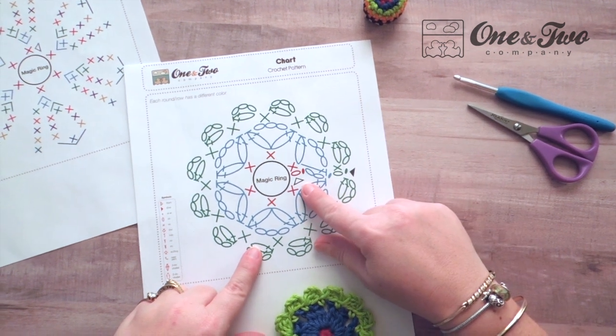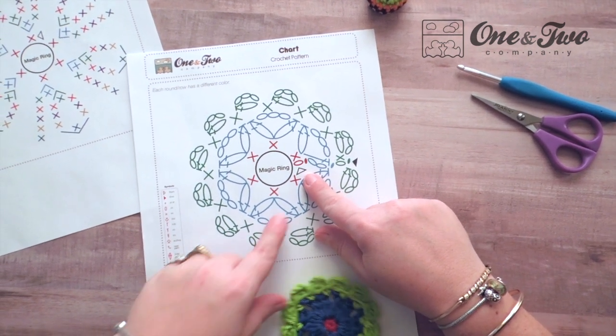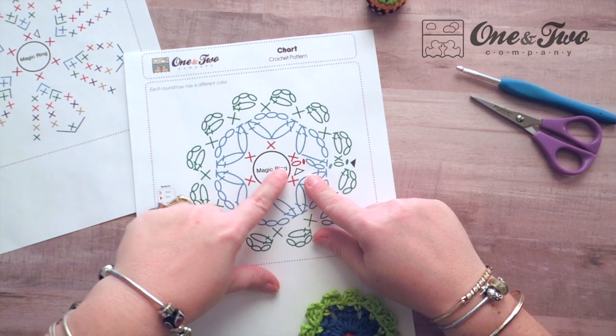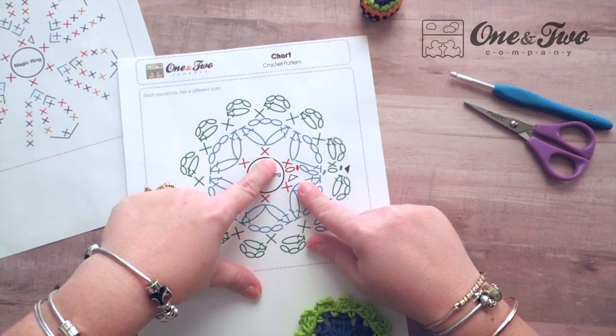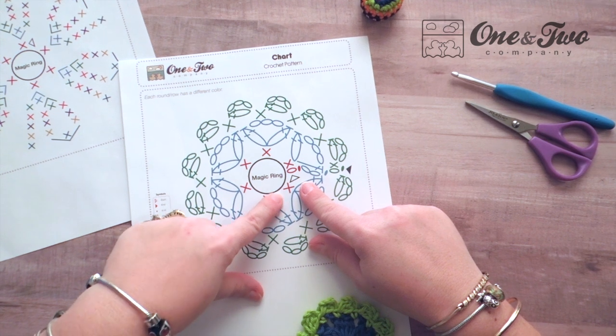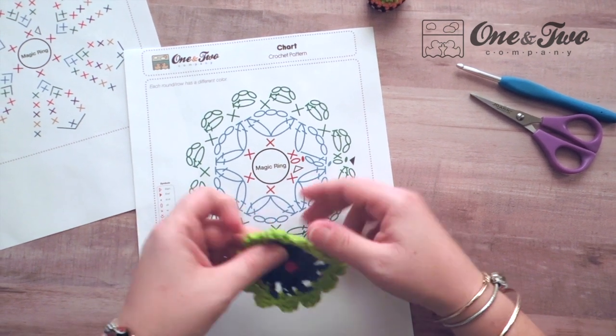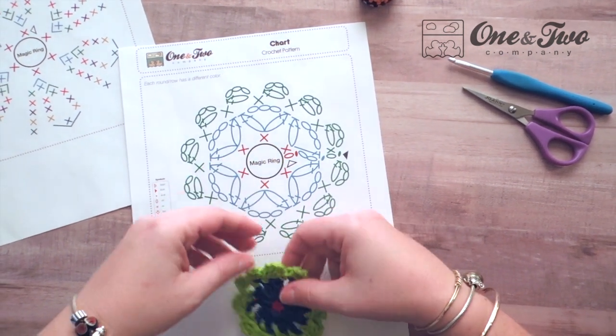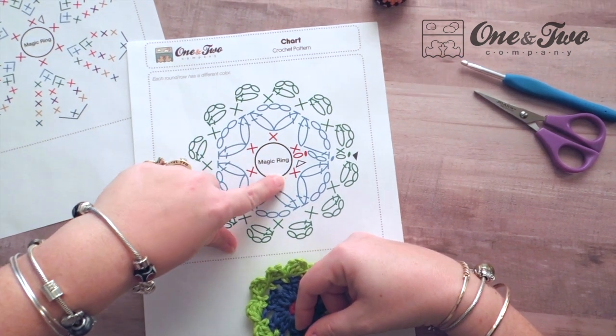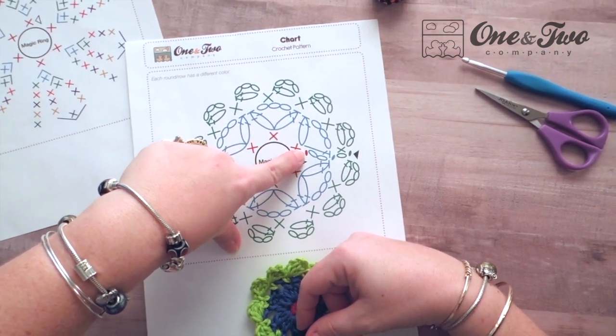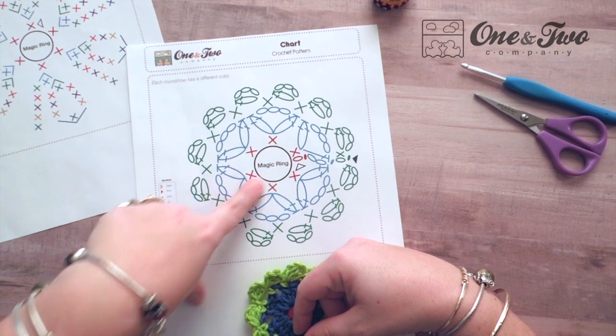Again, first thing you have to do is find your center and your starting point. And our starting point is here. And this says that we are going to chain 1 and do 6 single crochets in our magic ring. I've got that here in red. After we've got our 6 single crochets in our magic ring, we're going to slip stitch to join.